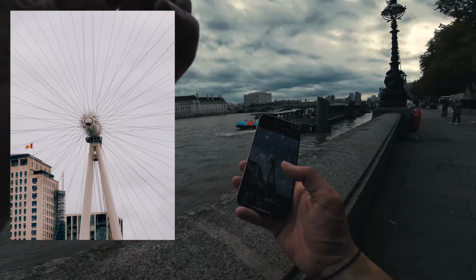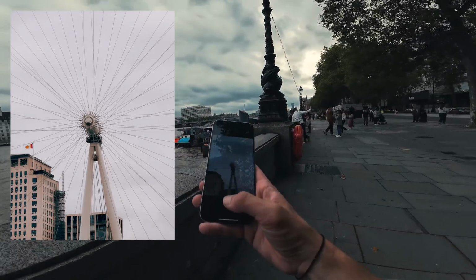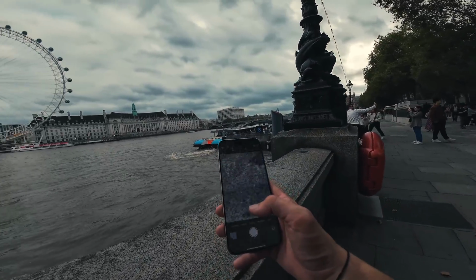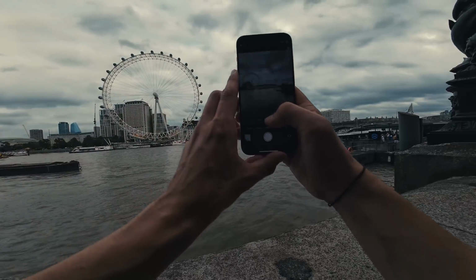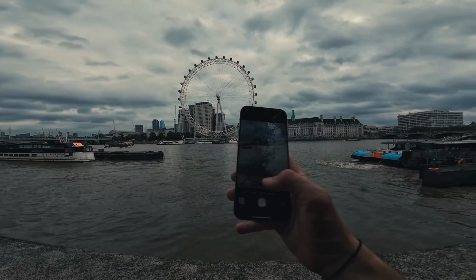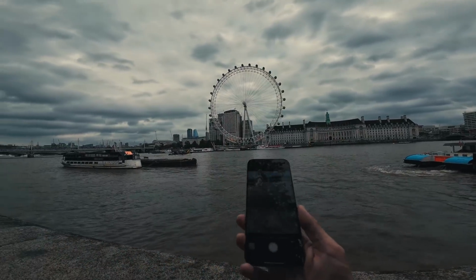But I think that's one thing, if you're doing phone photography or photography in general, whenever you go to a location like this, for example, always take as many different angles as you can, different lenses, different types of shots, because it's going to give you better results.